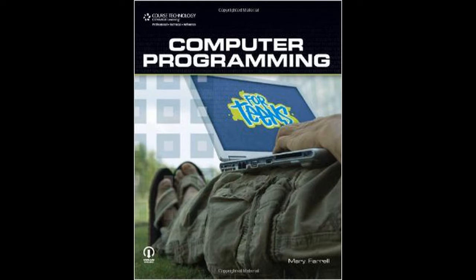#include iostream.h, int main, opening brace, double firstVal, secondVal, thirdVal, average, declaration section. firstVal equals 25.